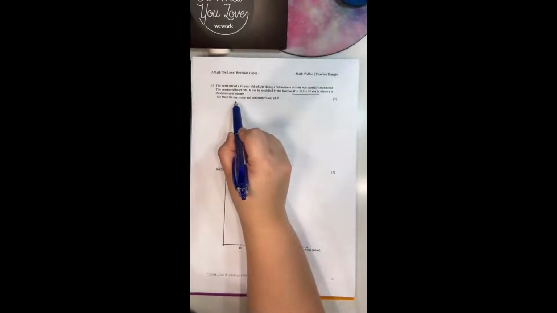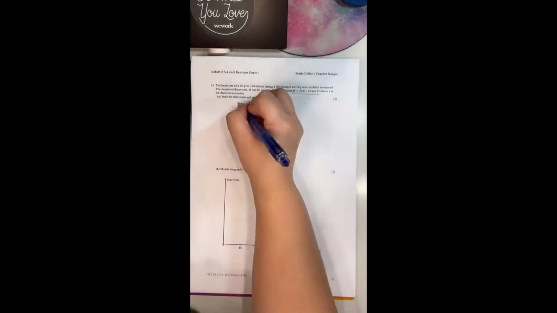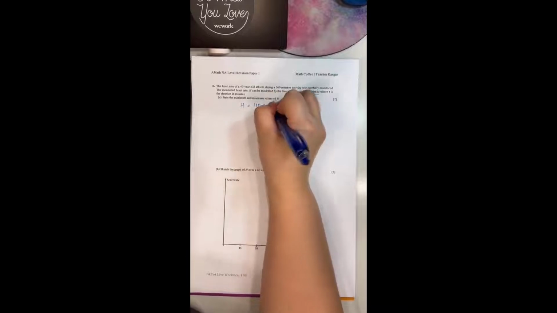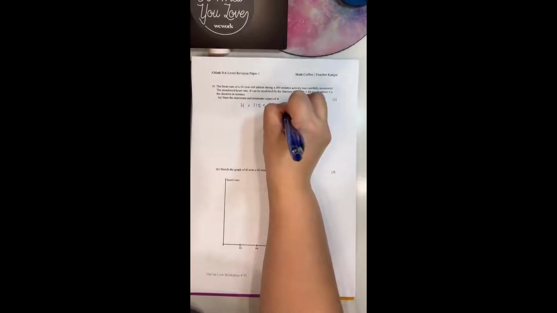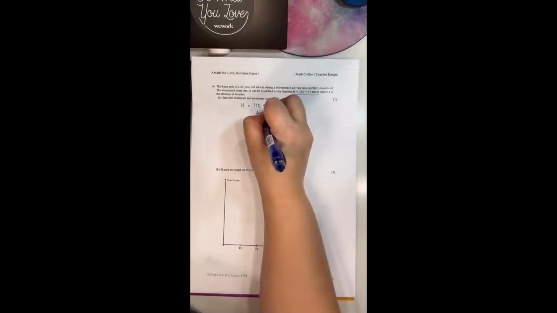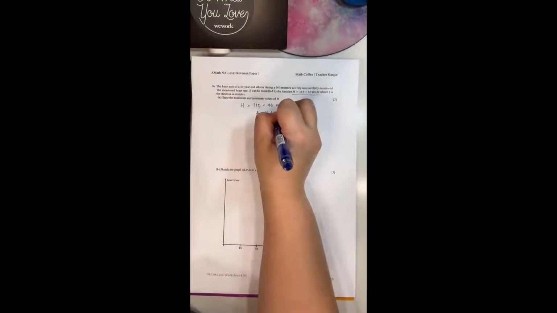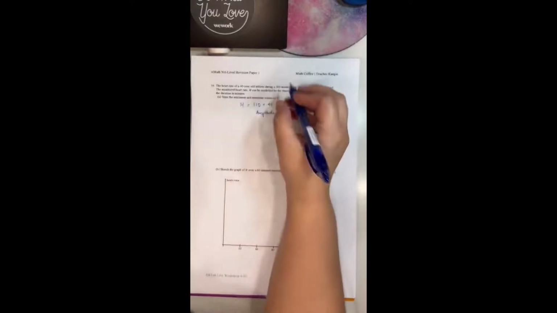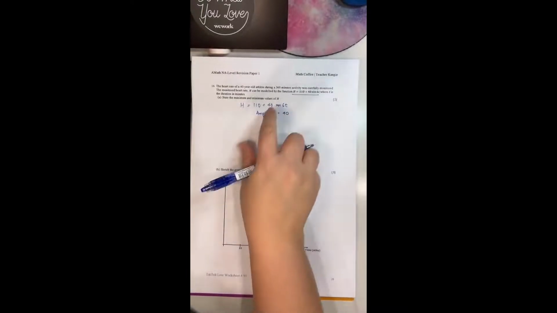So now they ask for the maximum and minimum. So I'm going to write this out. H equals 110 plus 40 sine 60. Now the first question is, what is my amplitude? Amplitude is always the number in front of the trigo. So in this case it's 40. So my amplitude is 40.